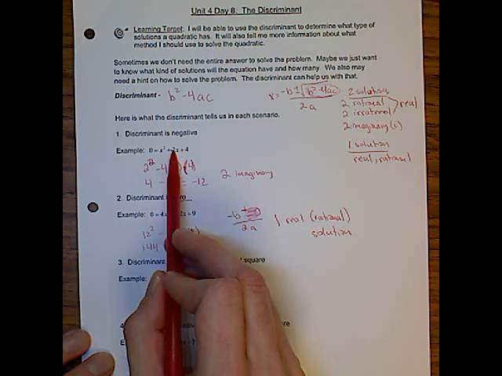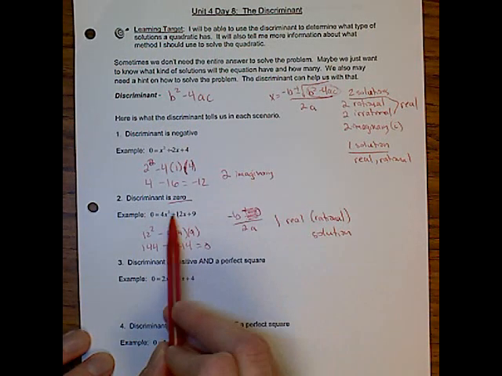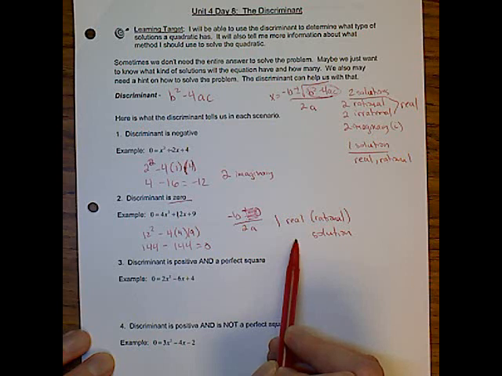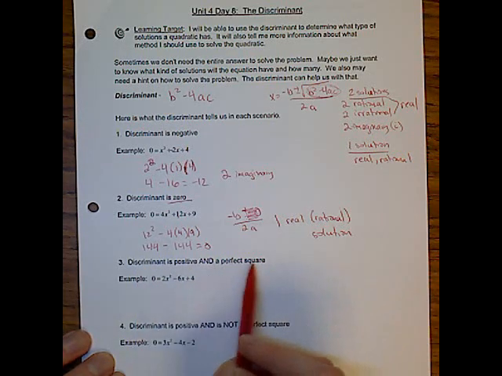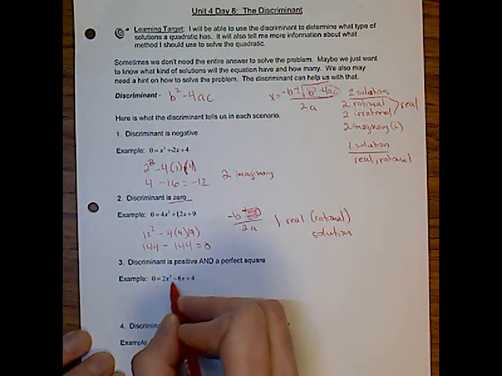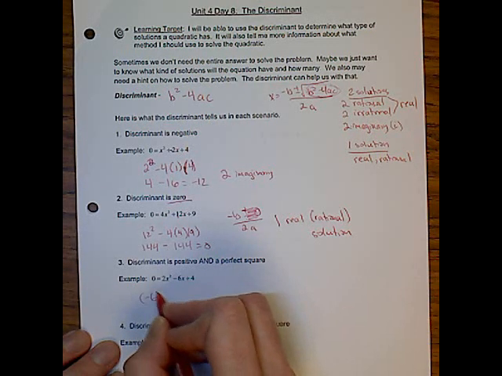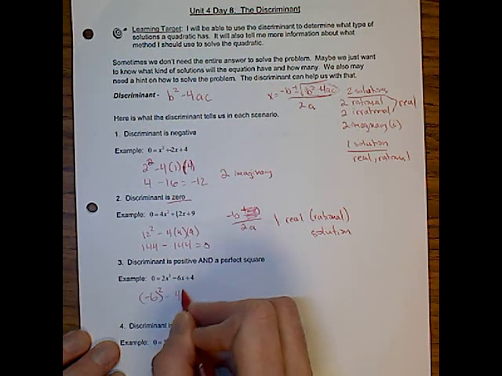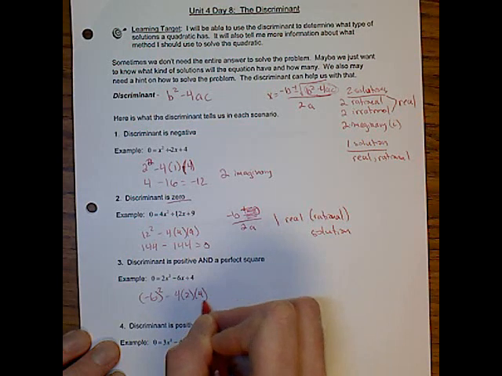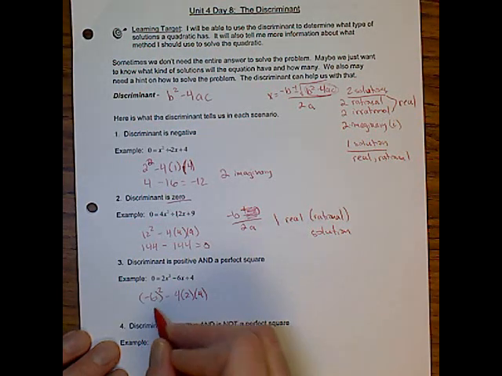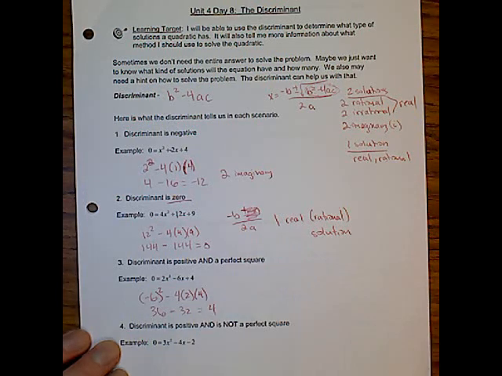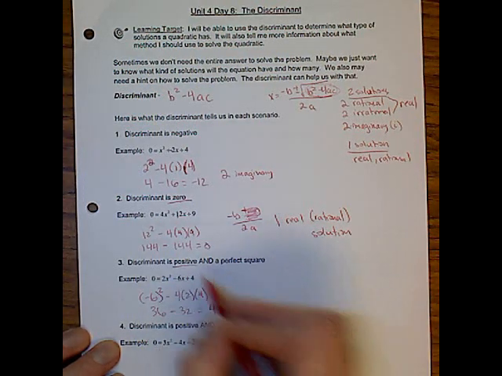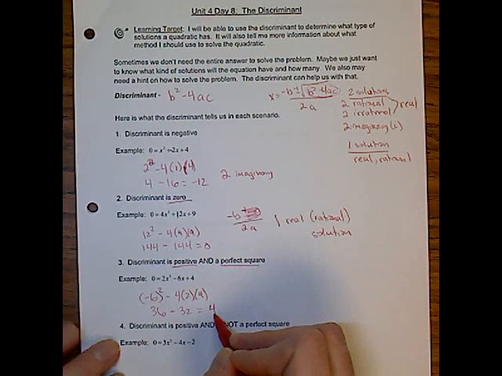So negative: imaginary solutions. Zero: one real rational solution. The discriminant is positive and a perfect square. So looking at this one, b squared would be negative 6 squared minus 4 times a times c. So this would be 36 minus 32, which is 4. So the discriminant is positive and it's a perfect square.